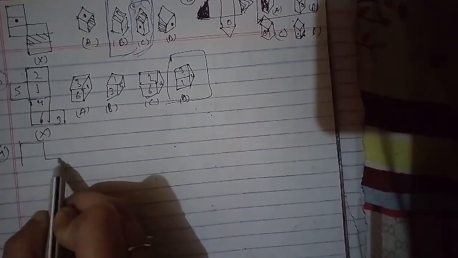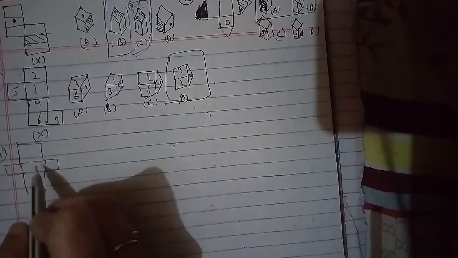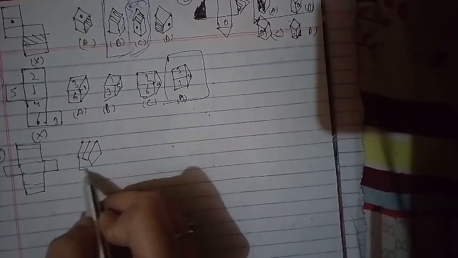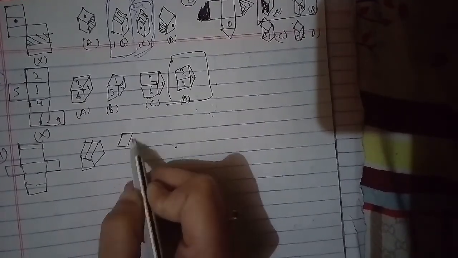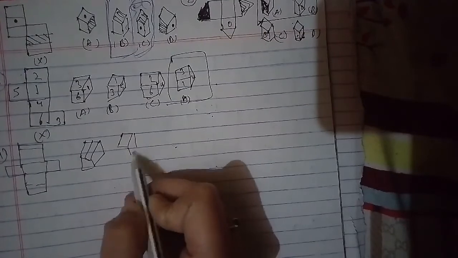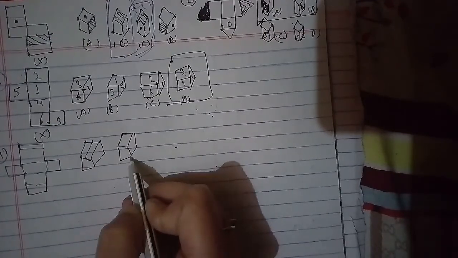So it will form the second, this is the D and A. This has been the figure X as well.